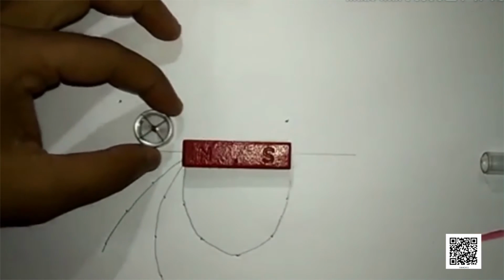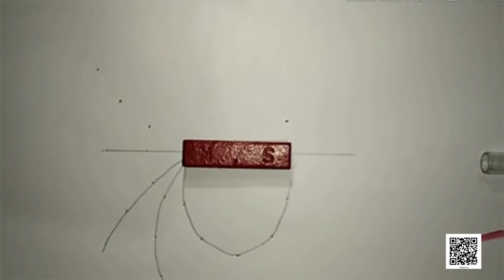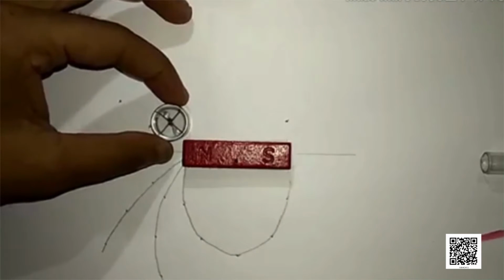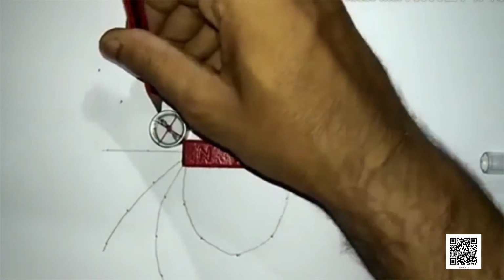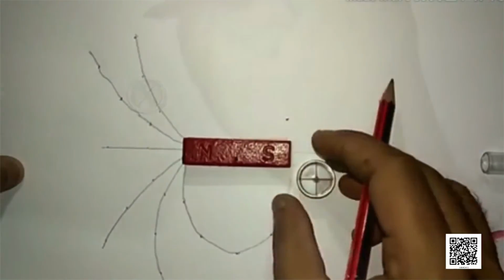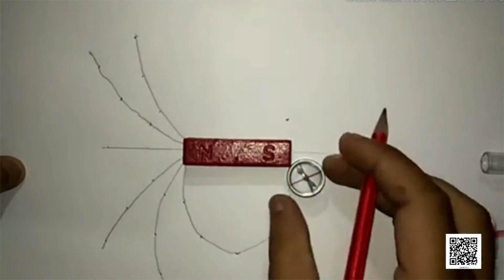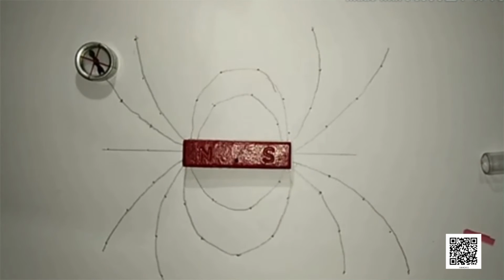Now repeat the above procedure by placing the compass needle near the south pole of the magnet and draw as many lines as you can. These lines represent the magnetic field around the magnet and are known as magnetic field lines.